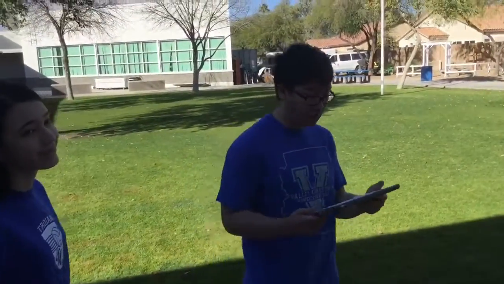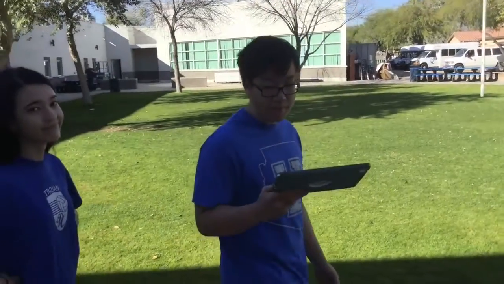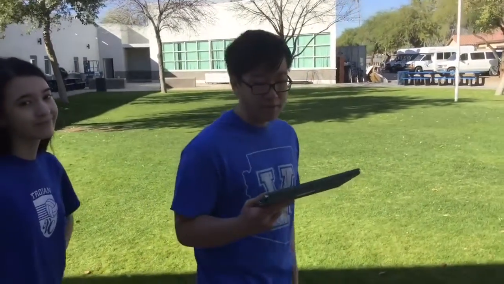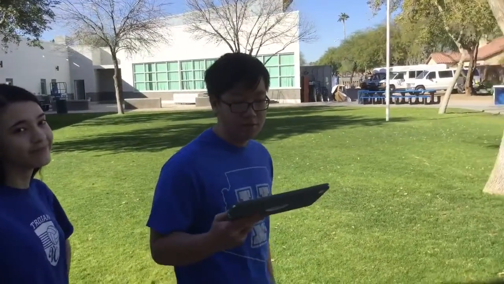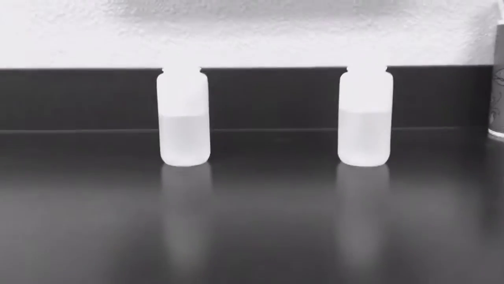And an isotonic solution occurs when two solutions have the same osmotic pressure in a semi-permeable membrane. An isotonic solution also allows free movement of water along the membrane without changing the concentration on either side. Here are two bottles of solution that have an equal amount of solute.